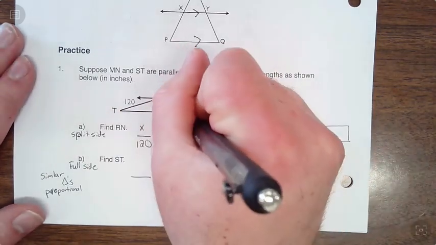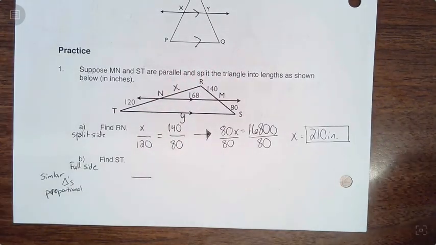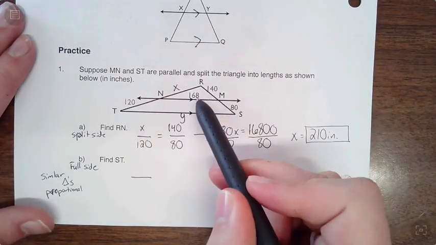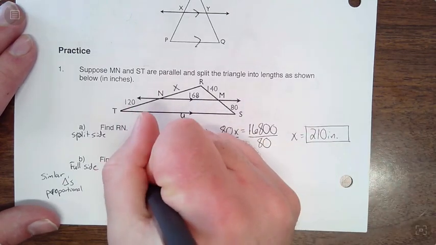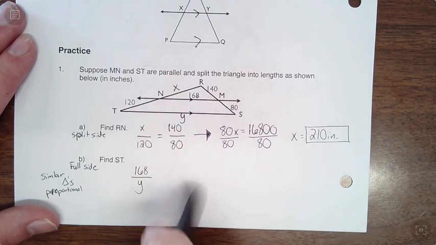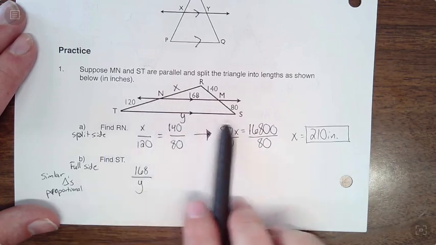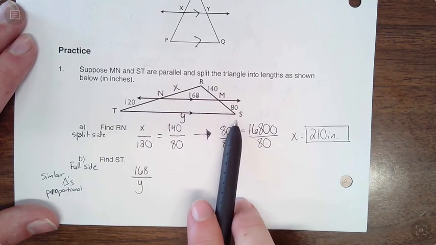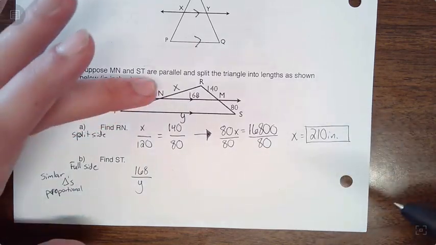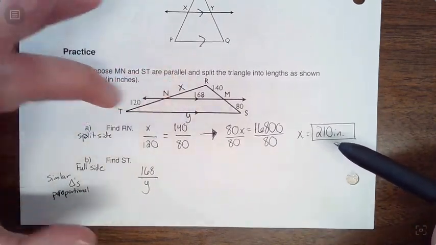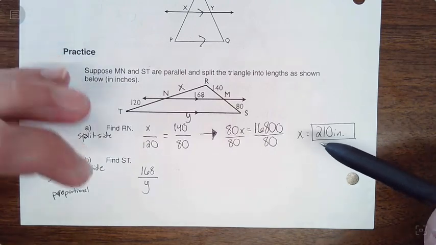So I'm going to call my missing side ST Y here. So to set this one up, I'm going to actually use this third side, this parallel piece, the 168, and I'm going to divide it by Y. That's the smaller triangle divided by the larger triangle. So what I need to do is find another side where I know everything. Well, I could use X here because I found that side. I could add it to RT and do some work with that.